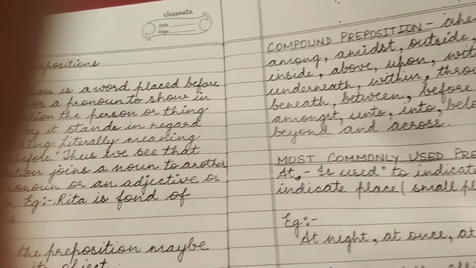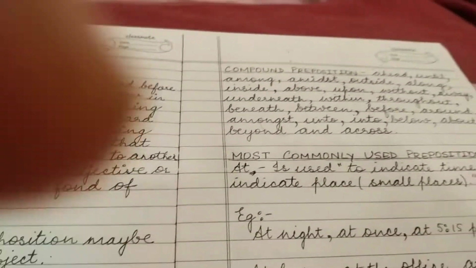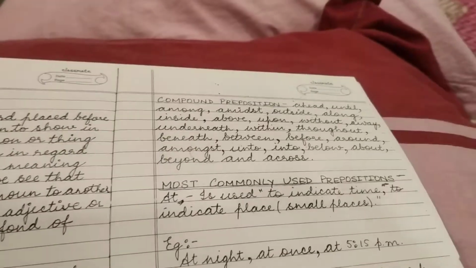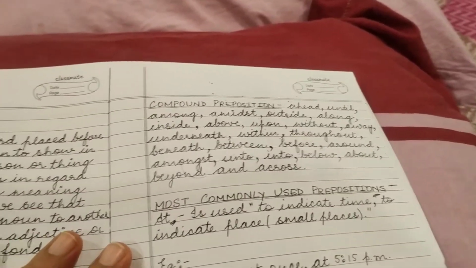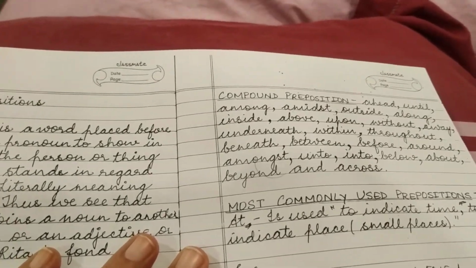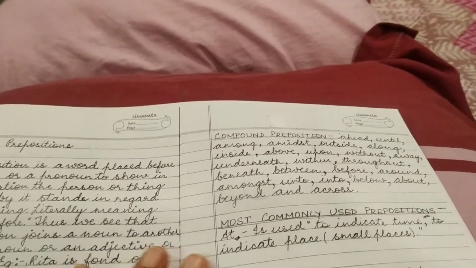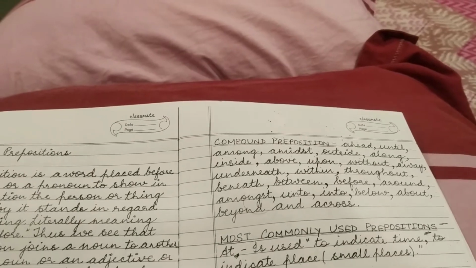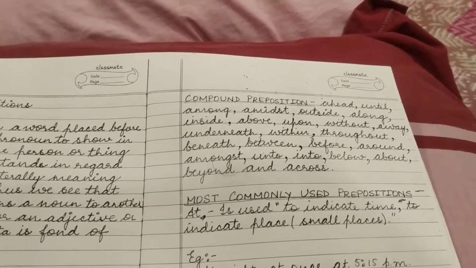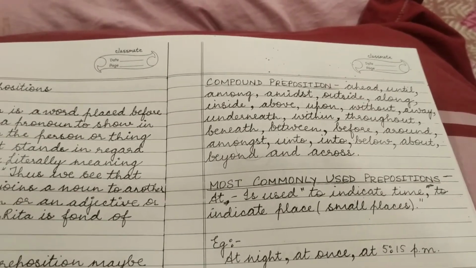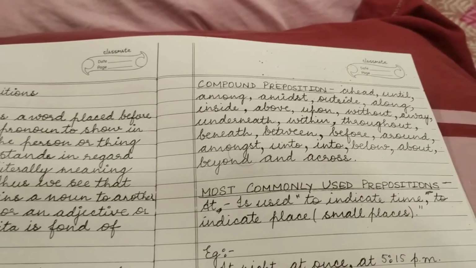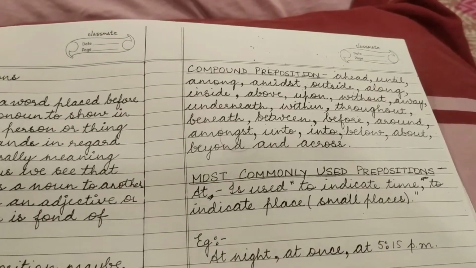Now there are a few prepositions which are most commonly used when we are talking, or used in the vocabulary, and there are different uses of the same preposition in different sentences. For example, at. It is used to indicate time and to indicate place. Place here refers to small places.